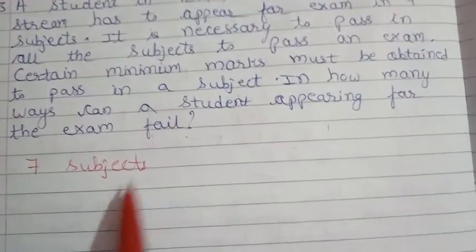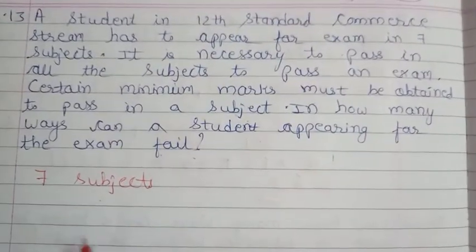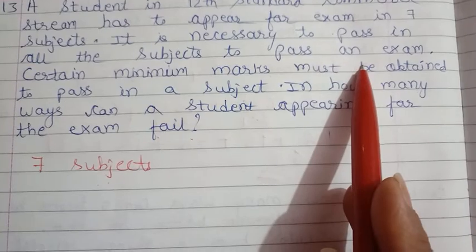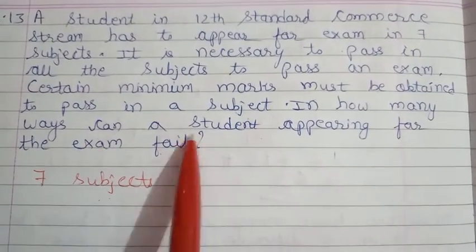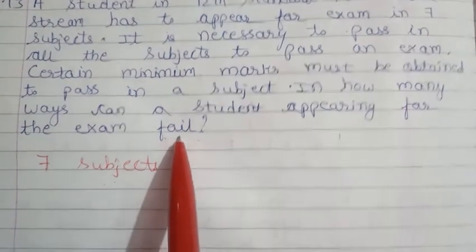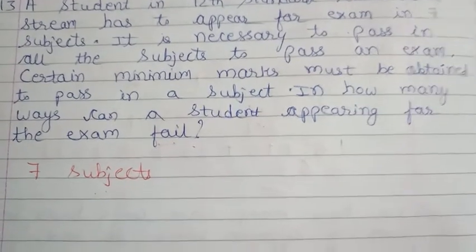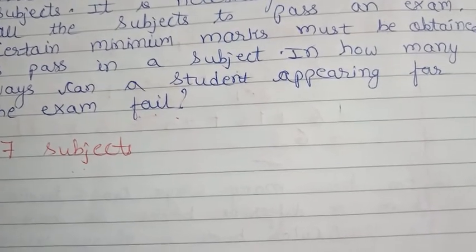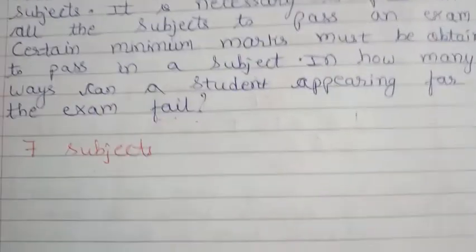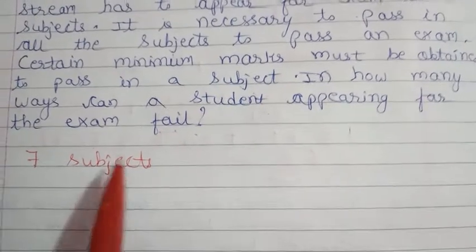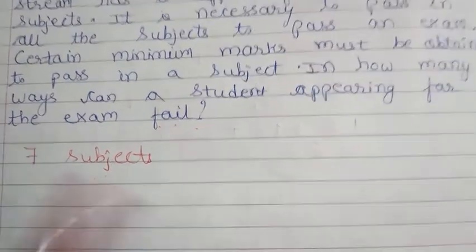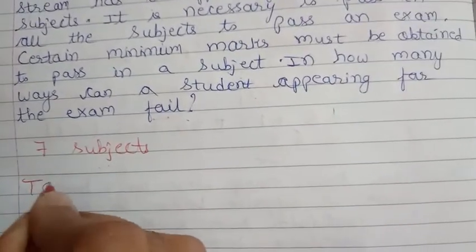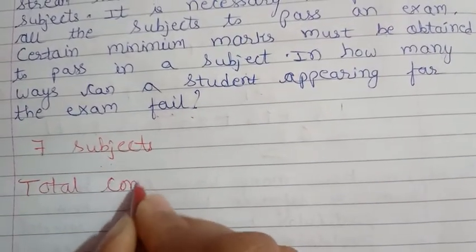Now total 7 subjects we are having, and he has to pass in all the 7 subjects if he wants to pass in exam. So what they have asked, that in how many ways can a student appearing for exam fail? If he fails in one subject, then also it will be considered as fail. If he fails in 2 subjects, then also it will be considered. That is, if he fails in at least one subject from the 7 subjects, then also he is considered as fail.